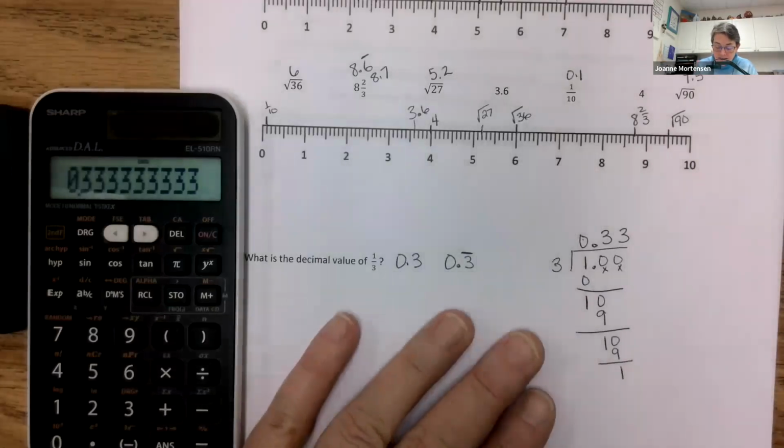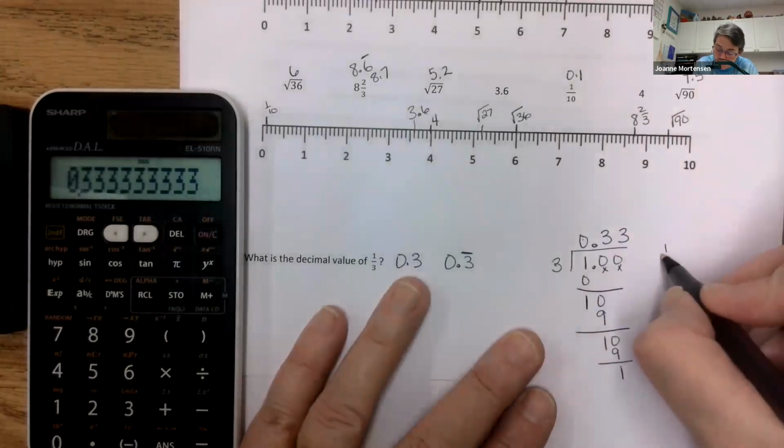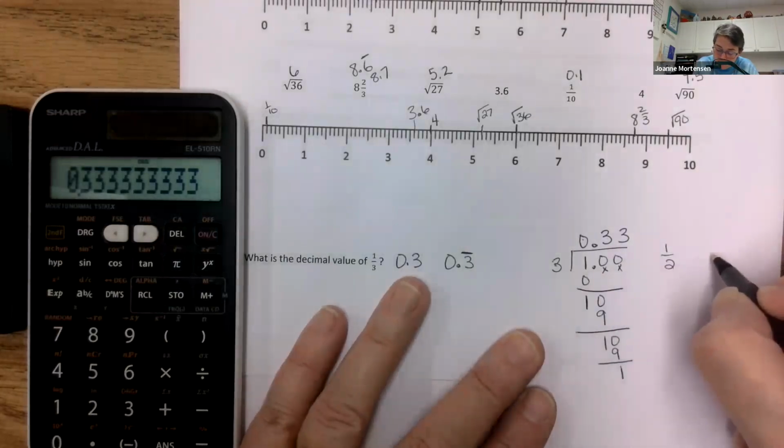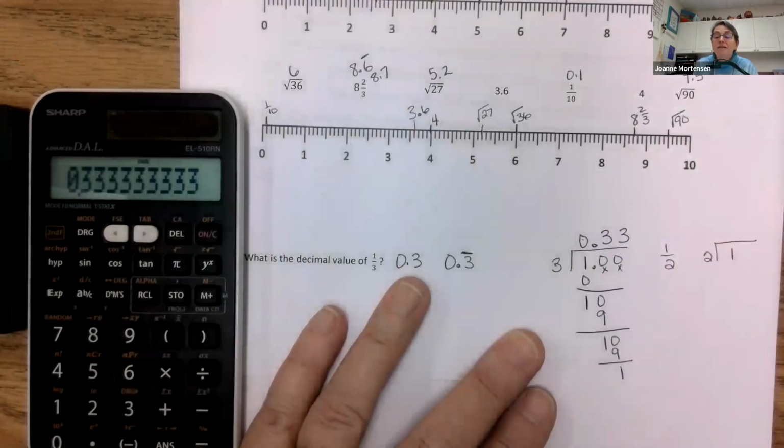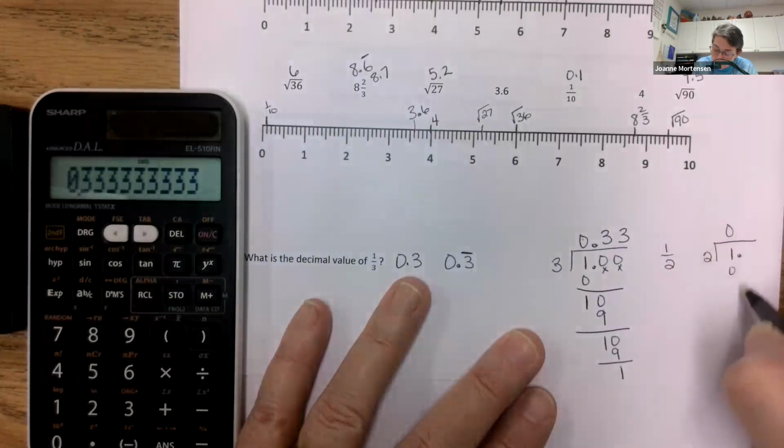If I did, instead of 1/3, what if I did a half? Well, that's going to be the 2 goes here, the 1 goes here. Again, doing long division. 2 into 1 doesn't go. 0.